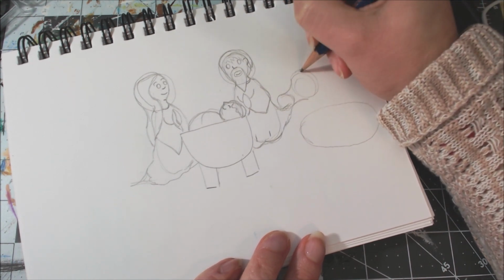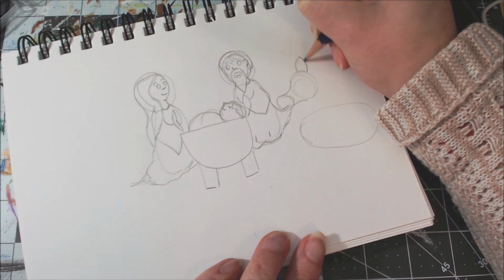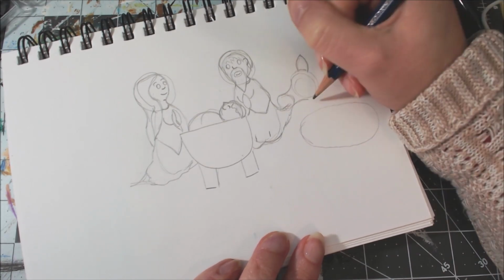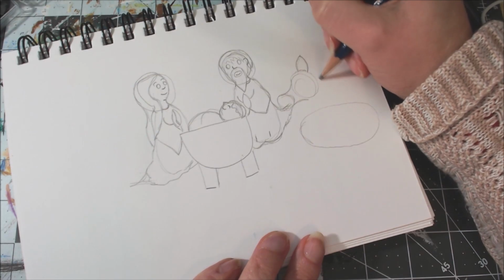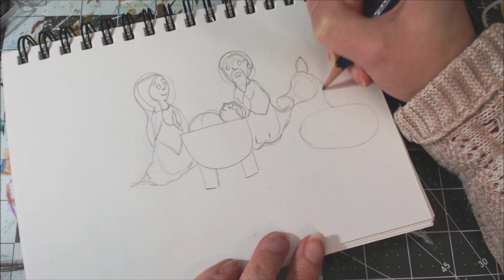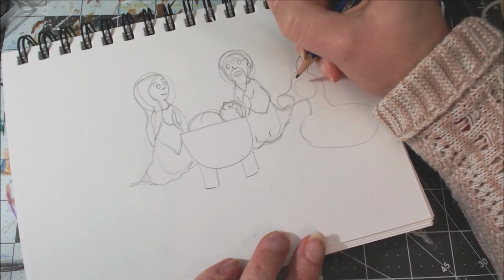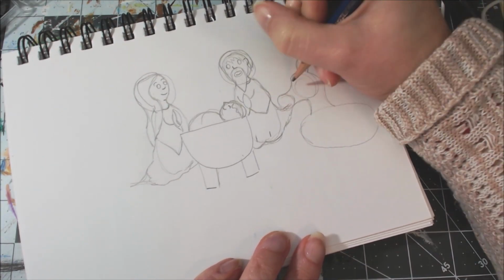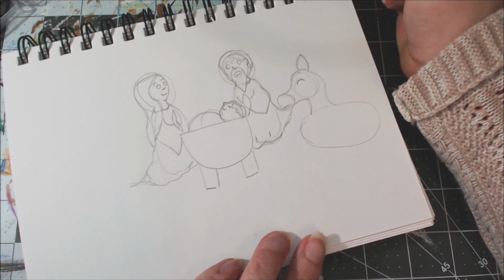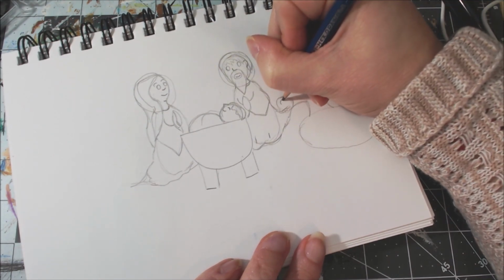And then his ear is probably going to be about right here. So just sort of a teardrop shape for his ear there. And then we're going to bring his neck down to here, down to that oval. And his eye will be right here, but we're going to draw him sleeping, so we're just going to do that for his eye. And his nostril will be about right here.